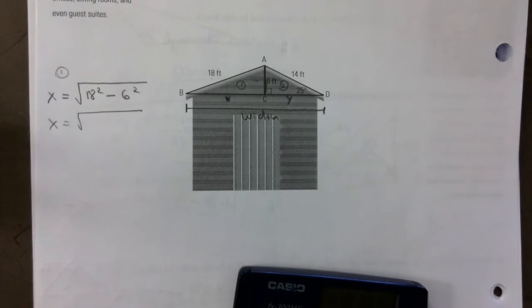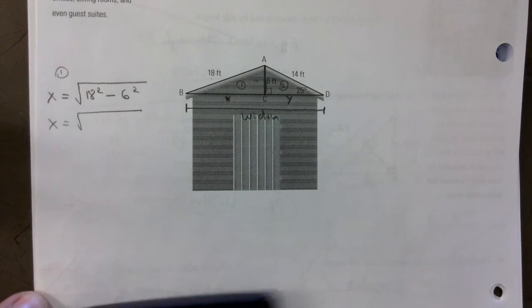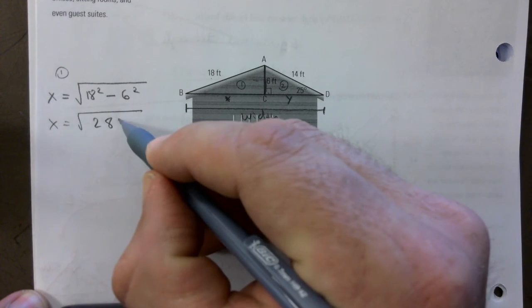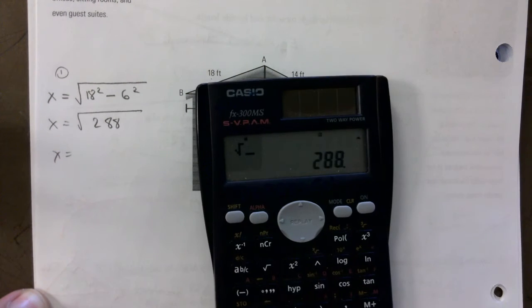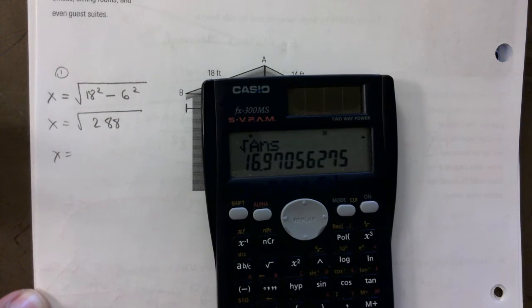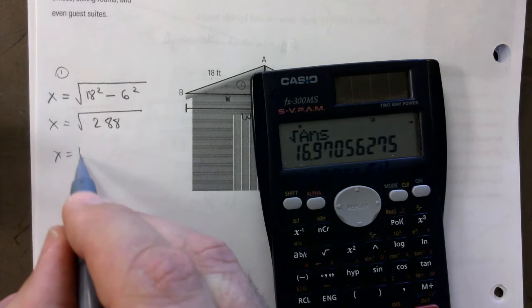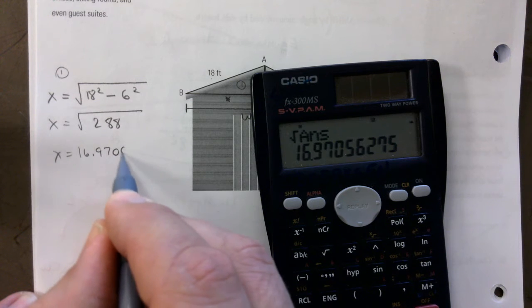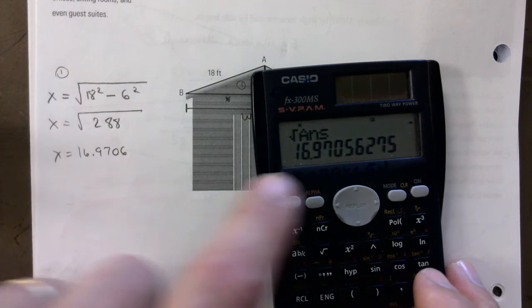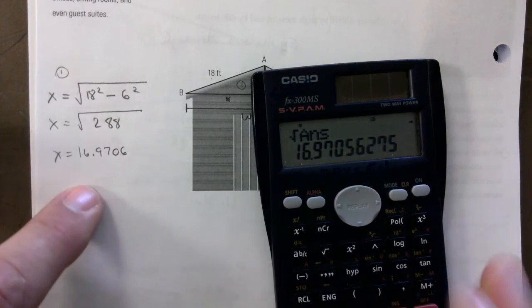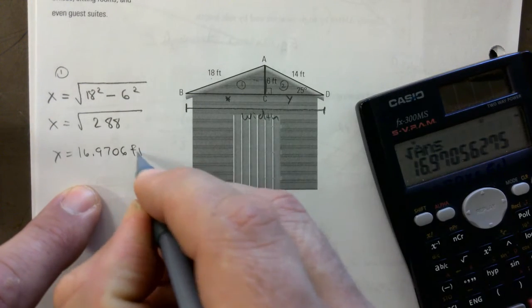There you go. 18 squared. Make sure you know how to do this on your calculator, right? So this is 288. So square root of 288 is 16.9706. I'm going to use 4 decimals as I'm still working towards the width. So you round it to 4, and we are in feet.